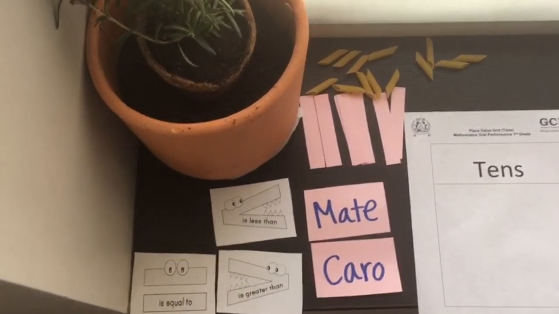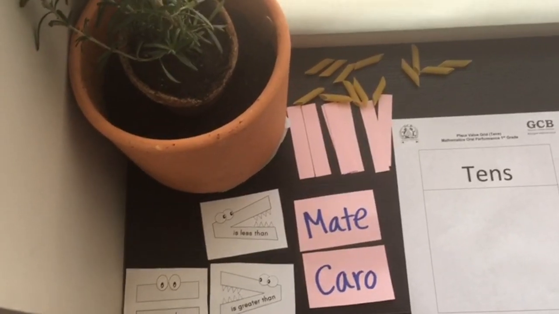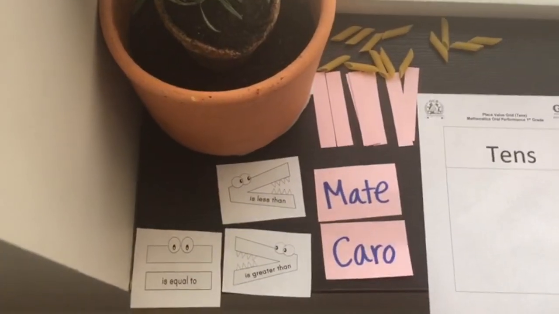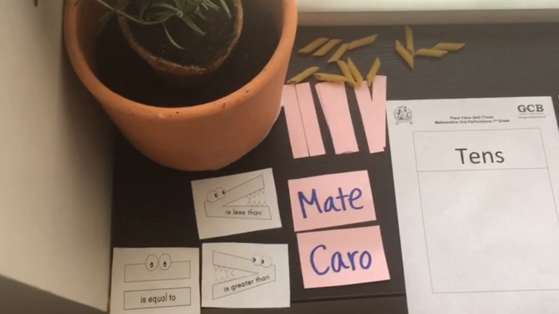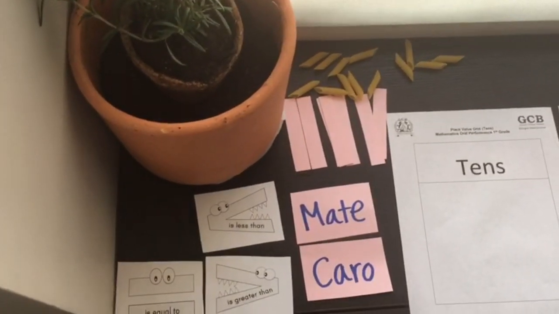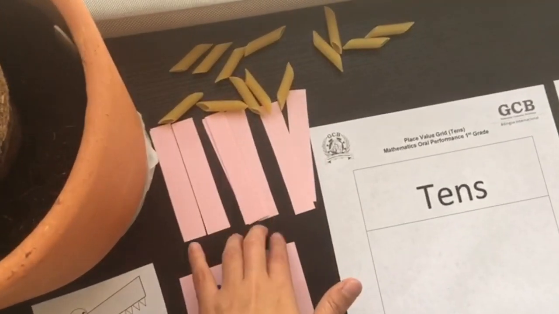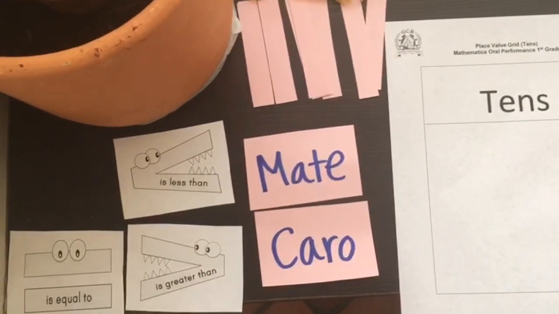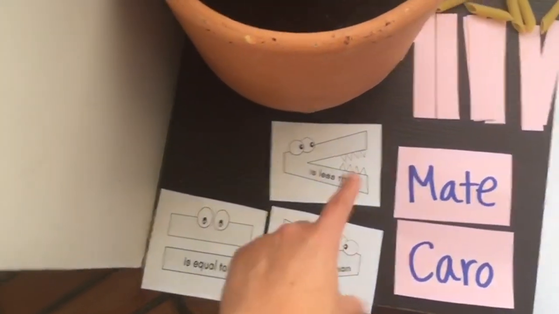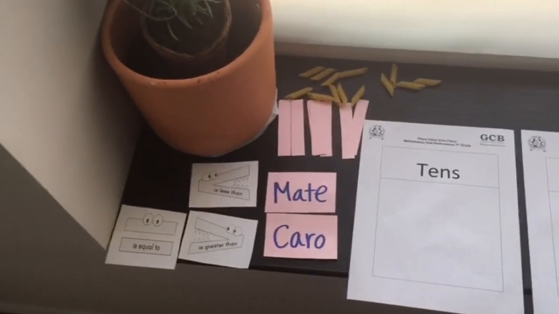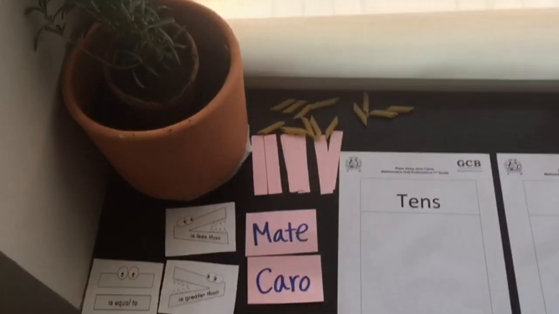Now I'm going to show you how to represent a math problem using concrete materials and the UPSC strategy. Remember that the U stands for understand, the P for plan, the S for solve, and the C for check. So what you need to have ready before you start your video is the concrete material, in this case cardboard for tens and pasta for the ones, the names of the two people involved in the problem, and the symbols equal to, greater than, and less than. So my problem says Mate has 33 toy cars and Caro has 54 toy cars. Who has more toy cars?